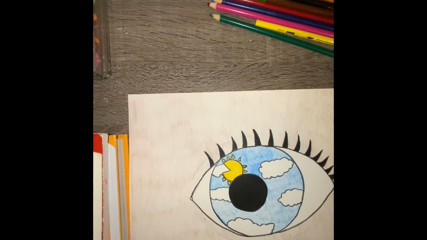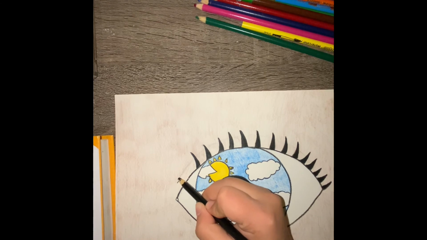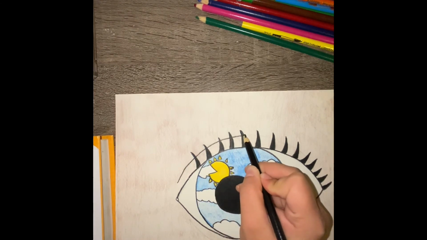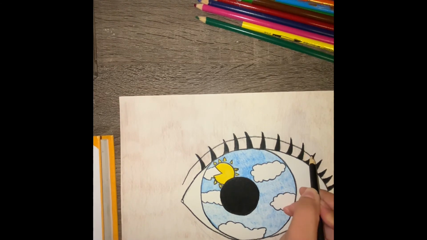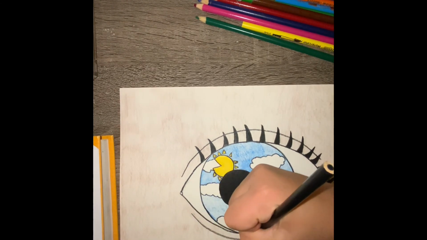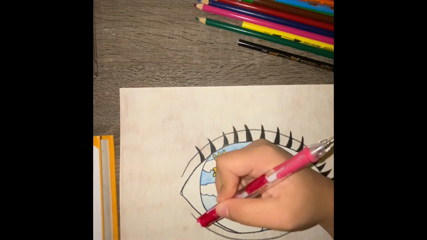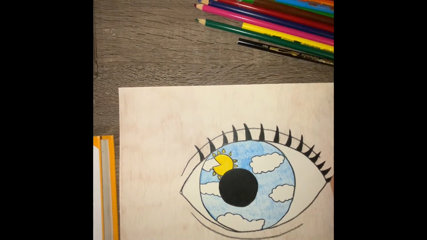For the final step, you're going to use that black colored pencil to outline the eyelid that you made on the top and also the bottom. You're also free to color in that tear duct in the left corner of the eye, red or even pink. Make sure to go back and erase any of the lines that were previously made.